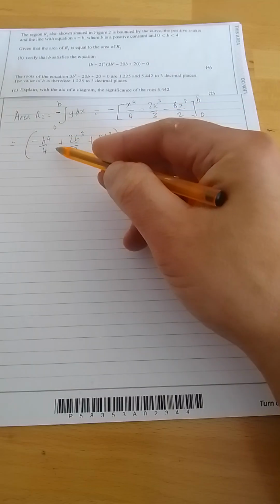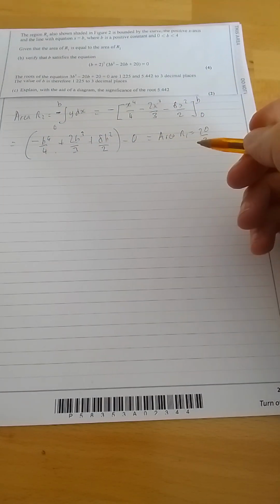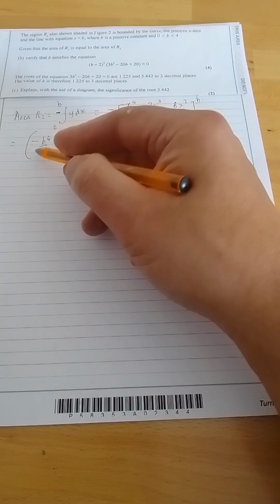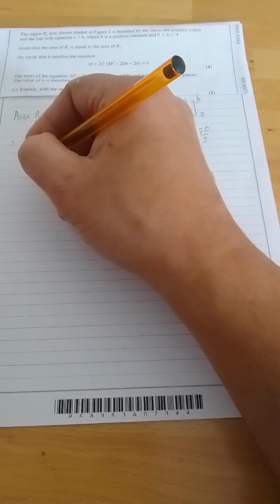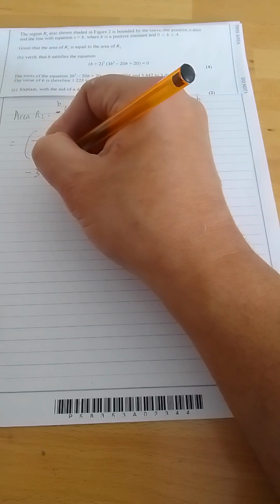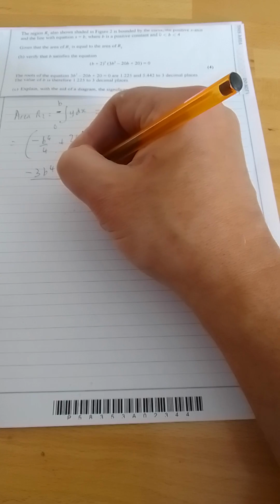So what we can do is set this equal to this and make them both over a common denominator. I'm going to make them both over 12. So here, timesing top and bottom by 3 will give us minus 3b to the 4 over 12.